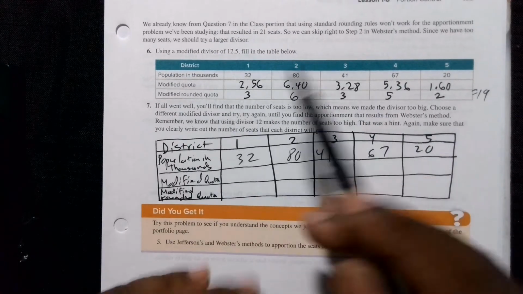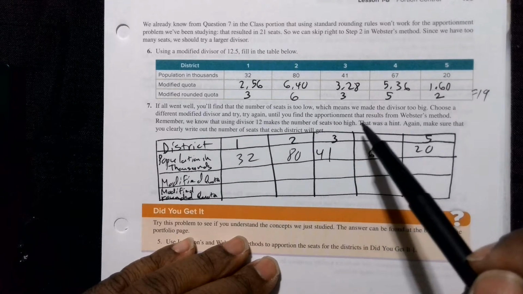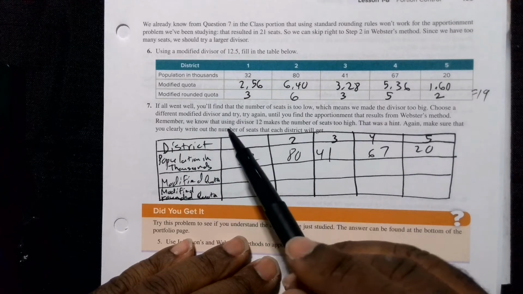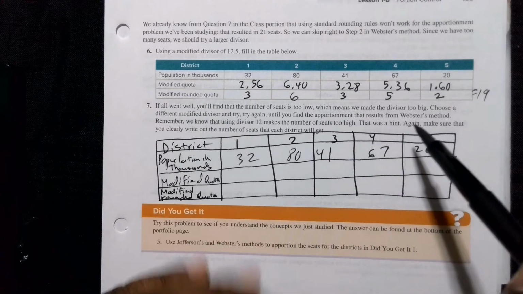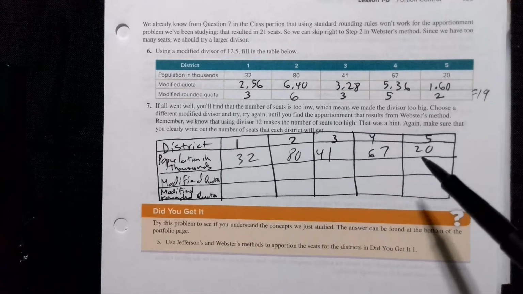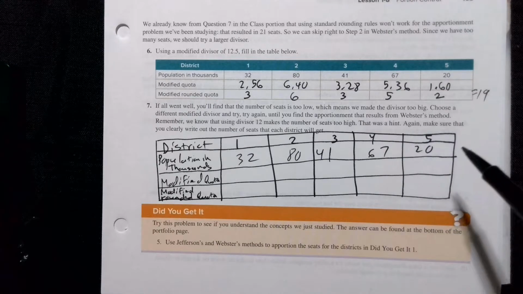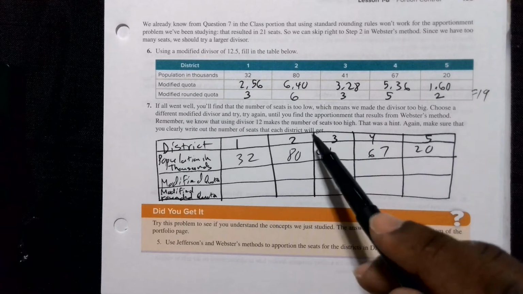But let's read number 7. It says, if all went well, you will find that the number of seats is too low, which means we made the divisor too big. Choose a different modified divisor and try again until you find the apportionment that results from Webster's method. Remember, we know that using divisor 12 makes the number of seats too high. That was a hint. Again, make sure that you clearly write out the number of seats that each district will get.